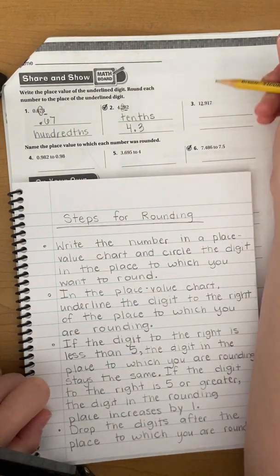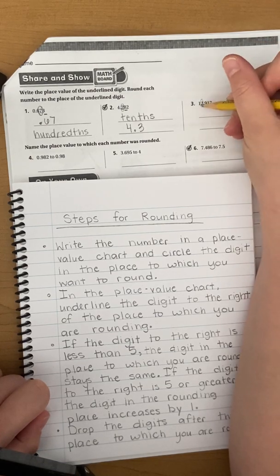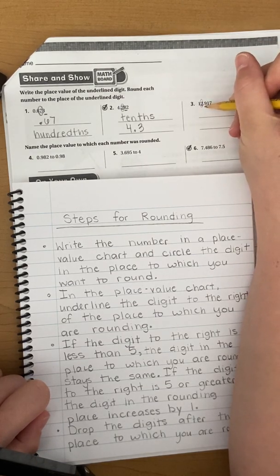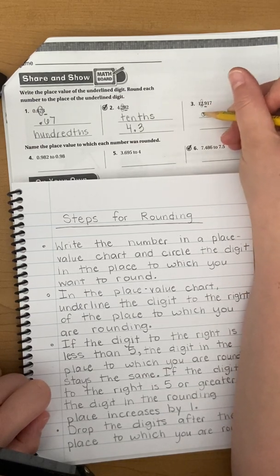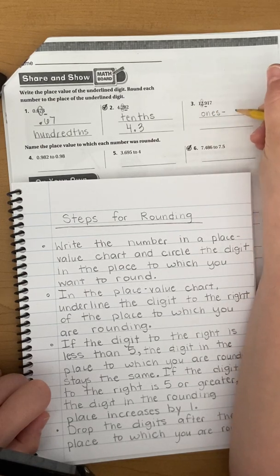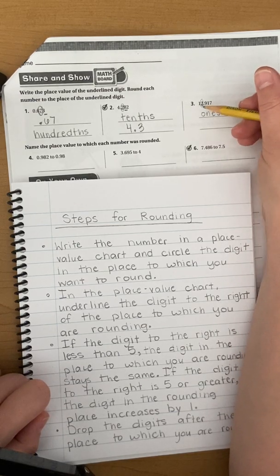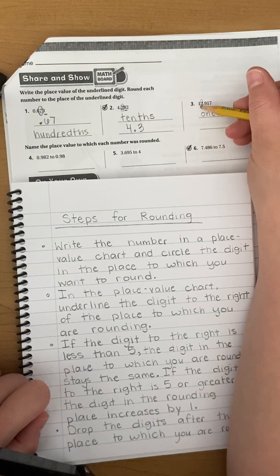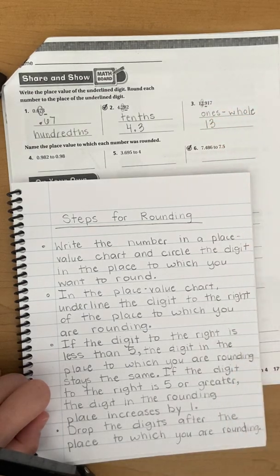All right, and then number 3, it wants me to round it to the nearest whole number right here. So I circle the 2, underline the number to the right, which is a 9, and I'm rounding it to my ones or whole number. So the number is a 9. That means that this number increases by 1. So it goes from 2 to 3. So my whole number is 13 here.